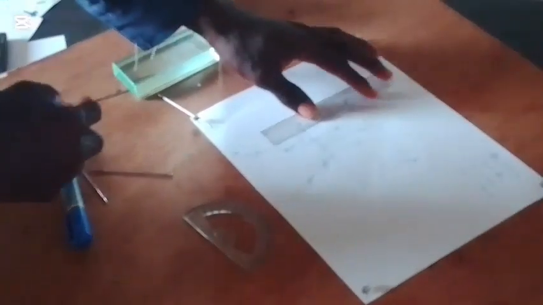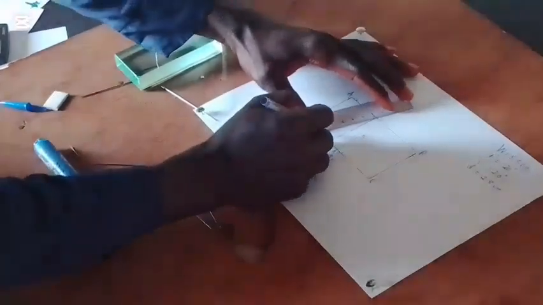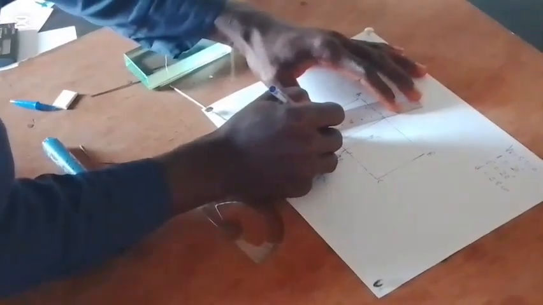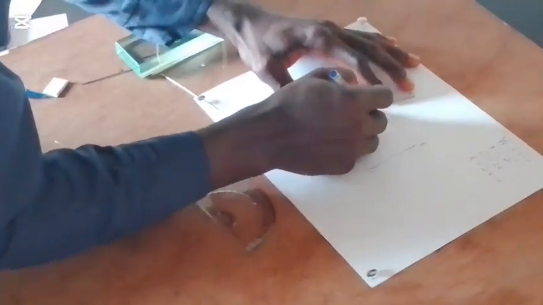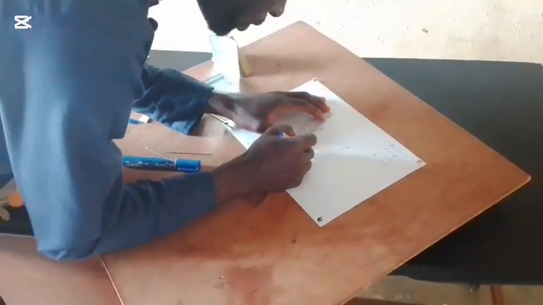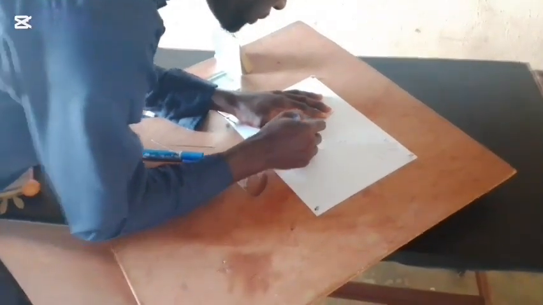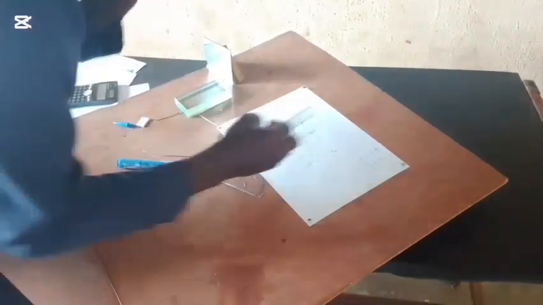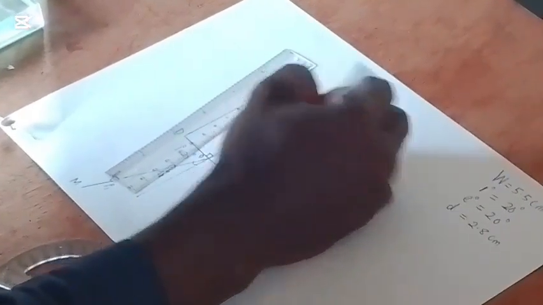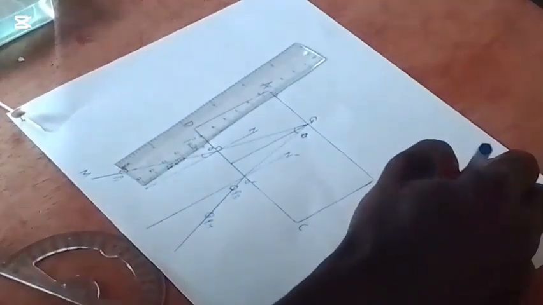So let's join our lines together. So this is my Q, and this angle is my angle theta. So let's get our angle theta.